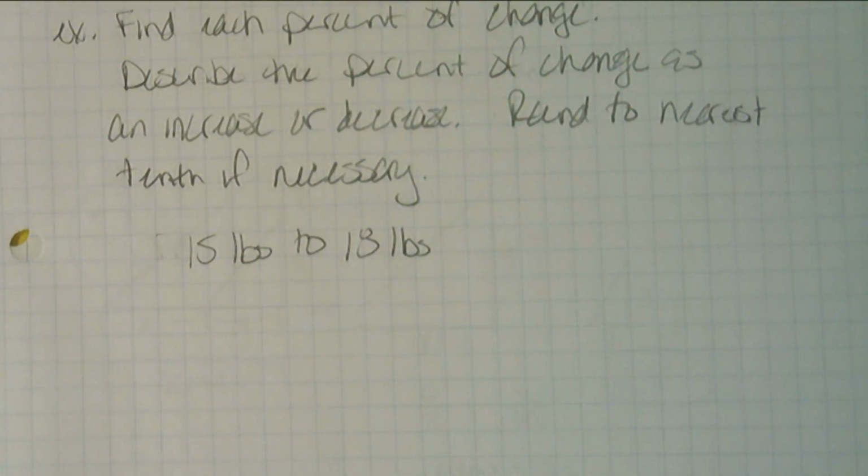Always write the formula. Anytime you're using a formula, always write the formula before you use it. No matter if you're in my class or in Mr. Bear's class, always write the formula before you use it.